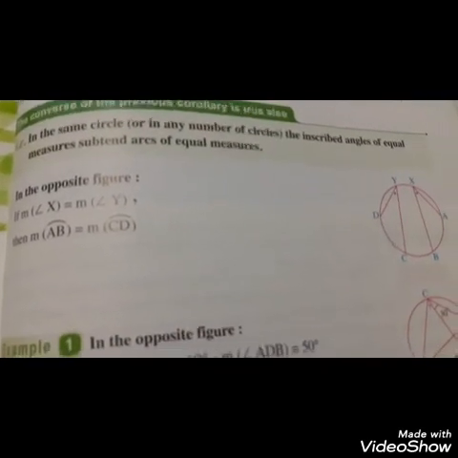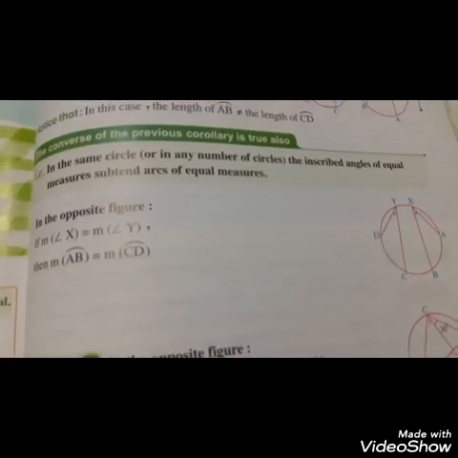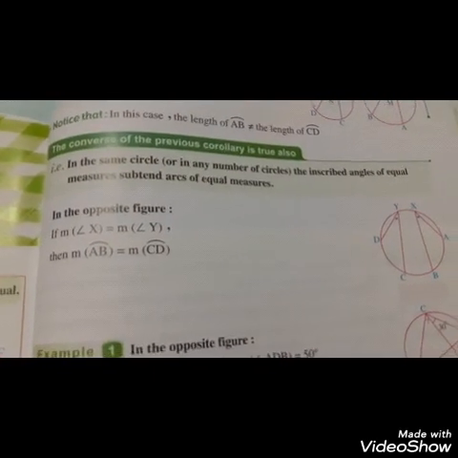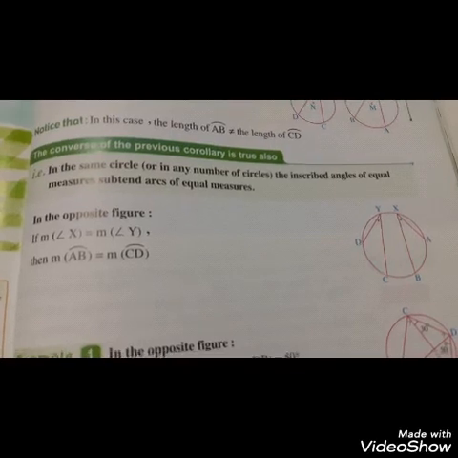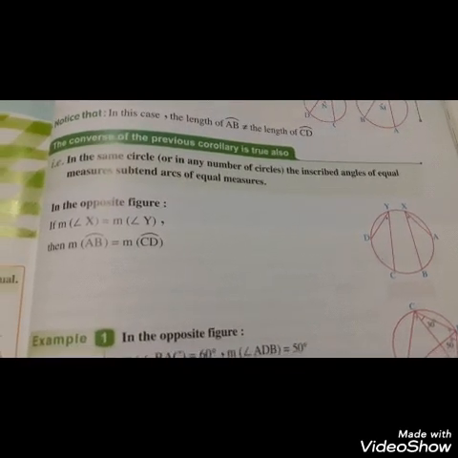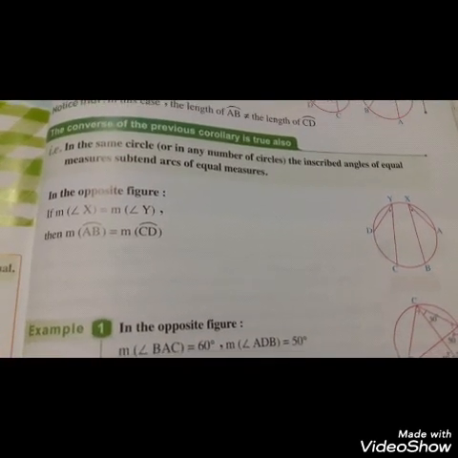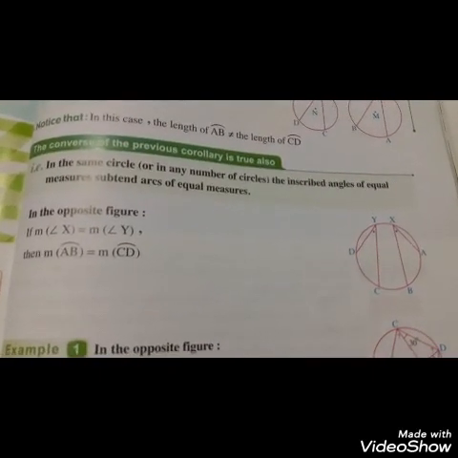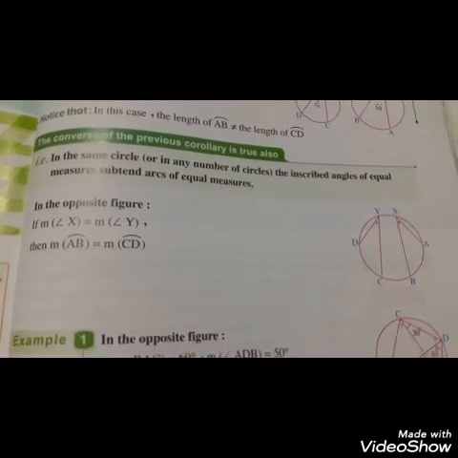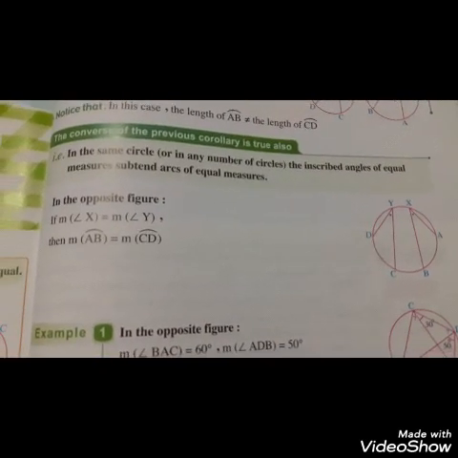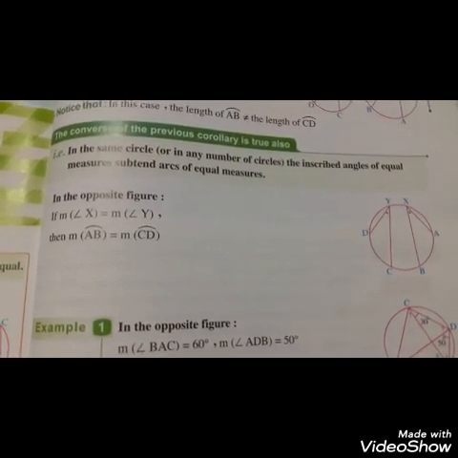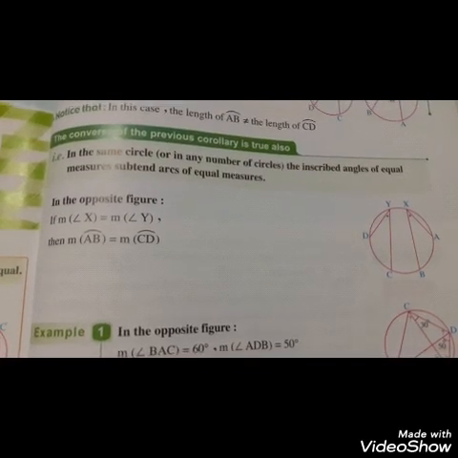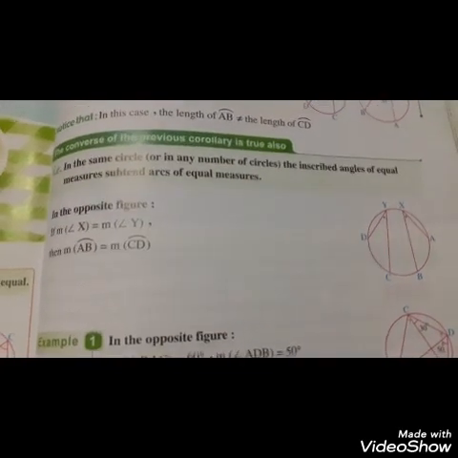And we can say that in the same circle or any number of circles, inscribed angles of equal measures subtend arcs of equal measure. Like in this figure, if the measure of the angle x equals the measure of the angle y, we deduce that the measure of the arc AB equals the measure of the arc CD.